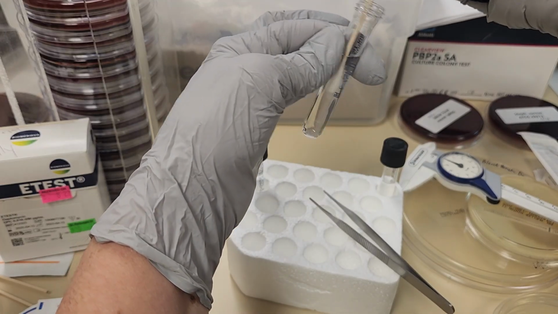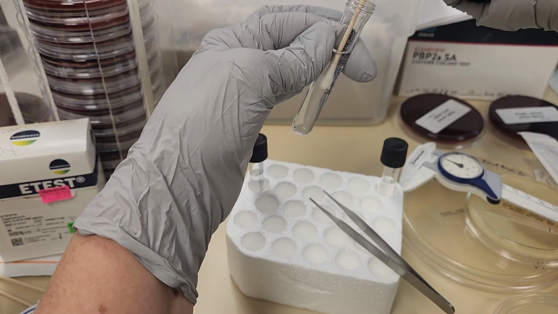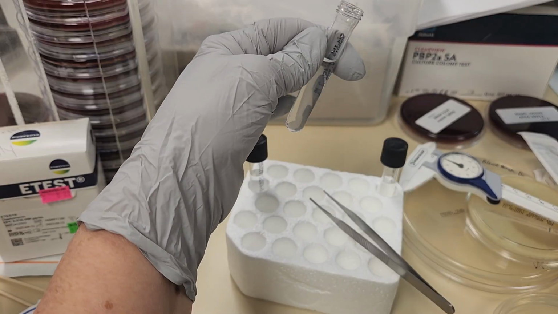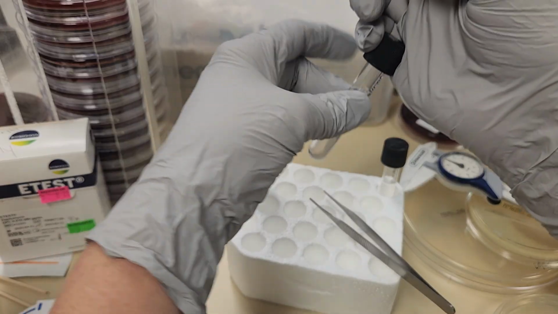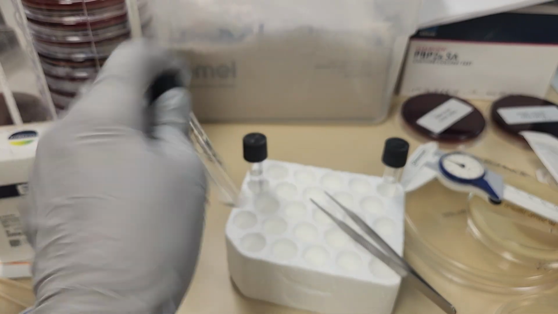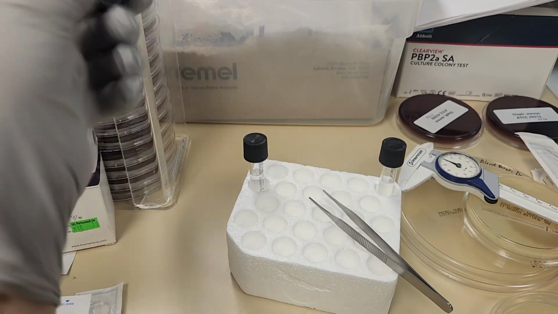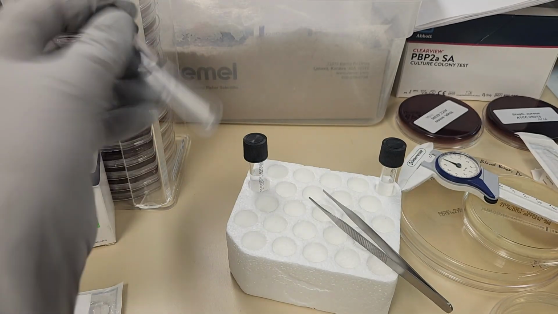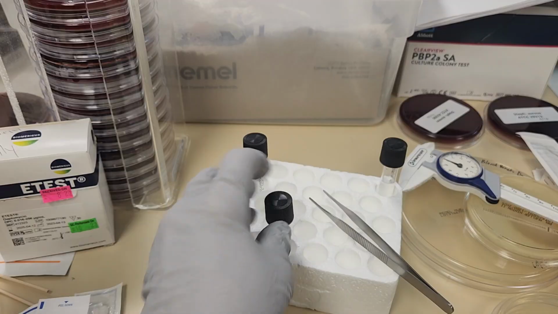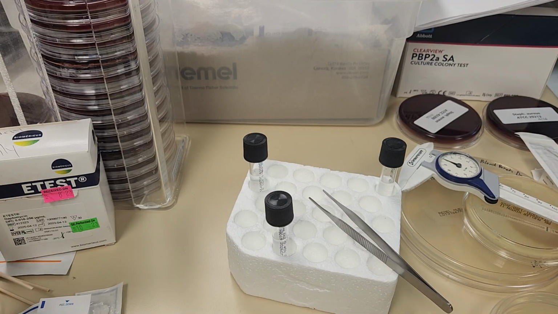Again, we're going to pretend that we have our instrument called the density check that allows us to measure precisely. Right now I'm just shaking it. Typically we'd vortex it and make sure that the concentration is exactly between 0.5 and 0.63, which is the concentration that we want to use.